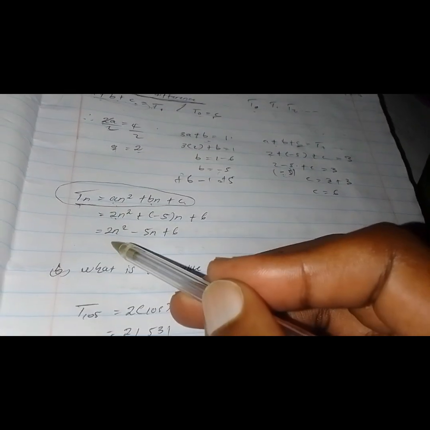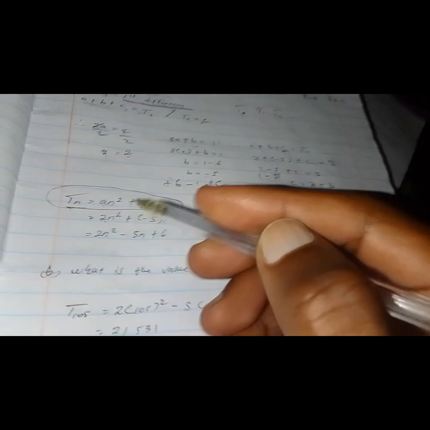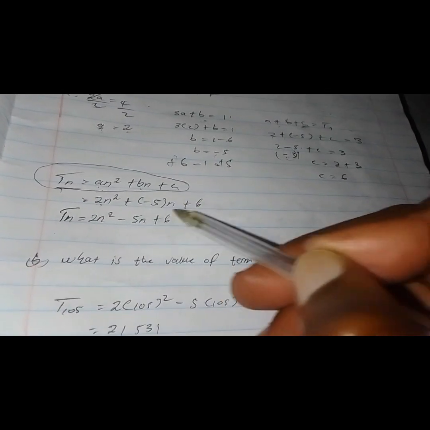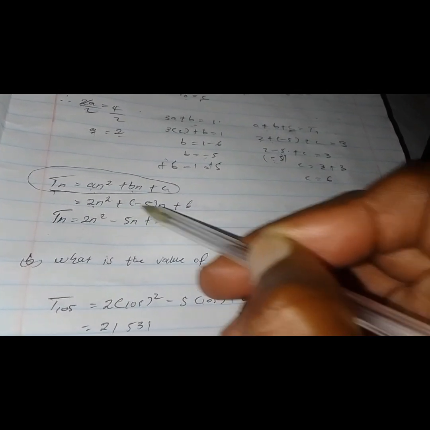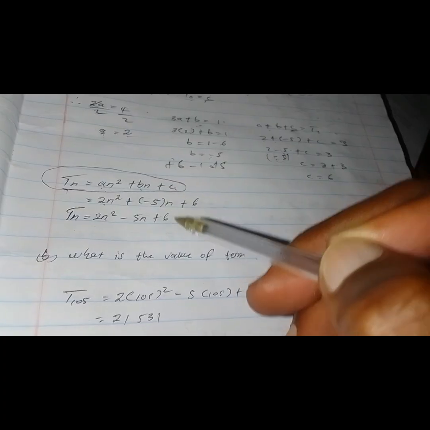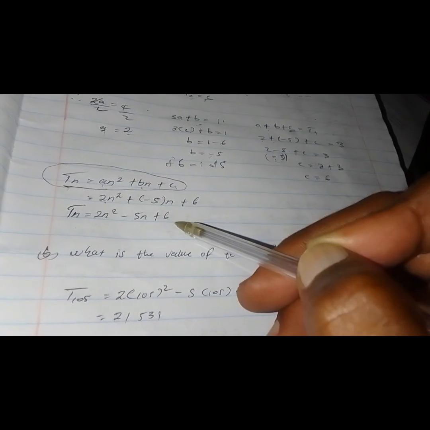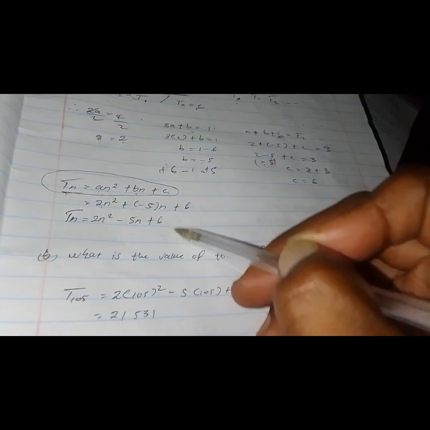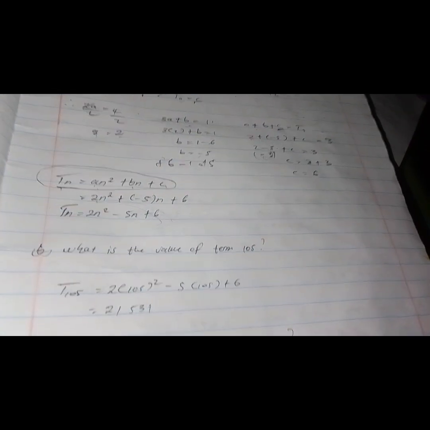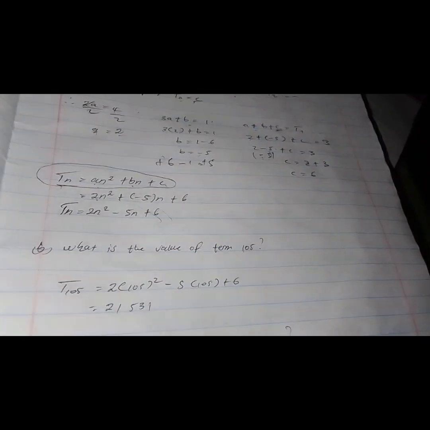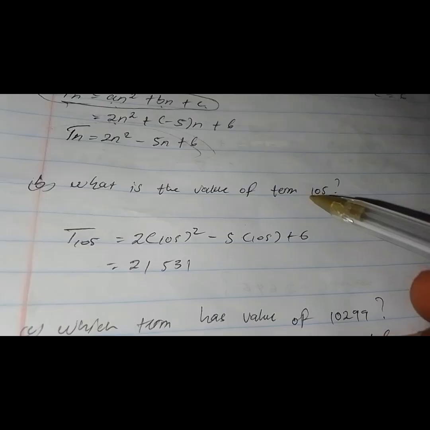We have our formula. This is our formula. Okay, we have Tn, right? It's equal to 2n squared minus 5n plus 6. This is our general formula. It means the questions that they are going to ask afterwards, we're going to look at this general formula in order to find the answer of the question that is asked, ne? So what is the value of term 105?